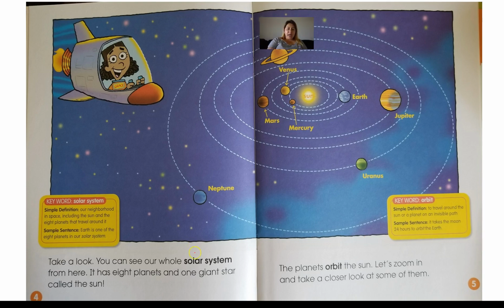Okay, so we are going to look at our vocabulary word on page number 4. That vocabulary word is solar system. So what is solar system? Well, that is our neighborhood in space, including the sun and the 8 planets that travel around it. Then we have our vocabulary word on page 5 that's also in bold print, orbit. So what is orbit? Well, orbit means to travel around the sun or a planet on an invisible path.